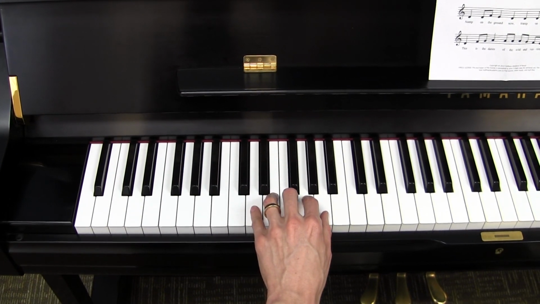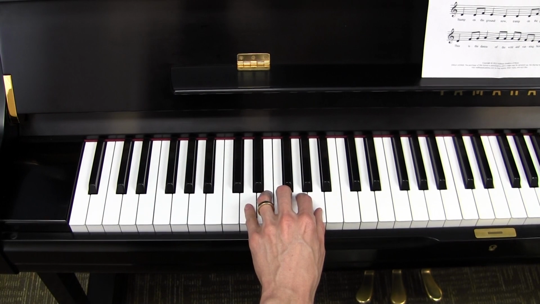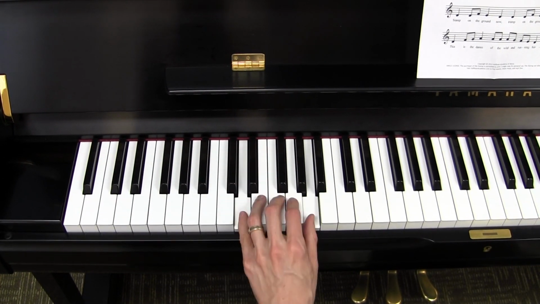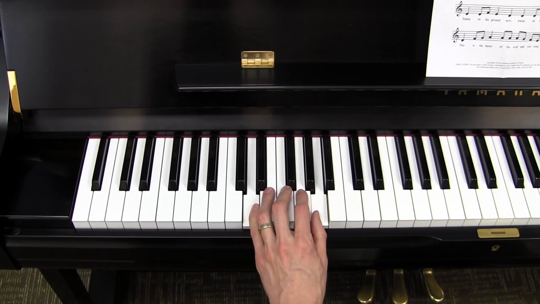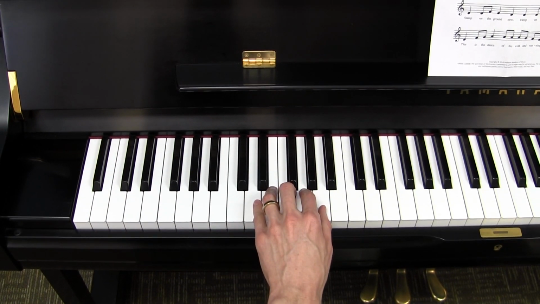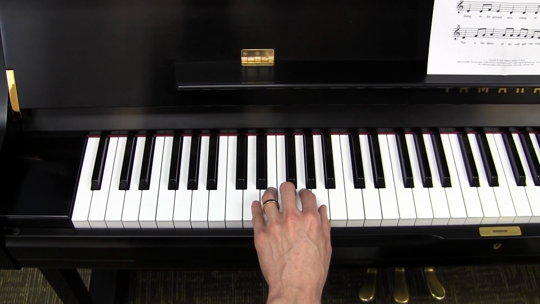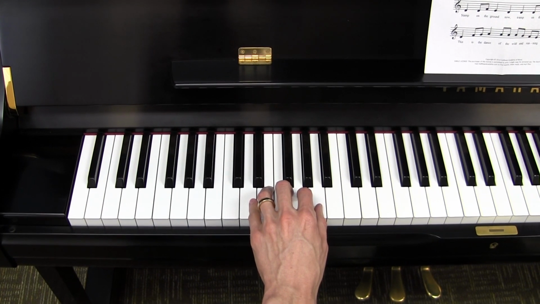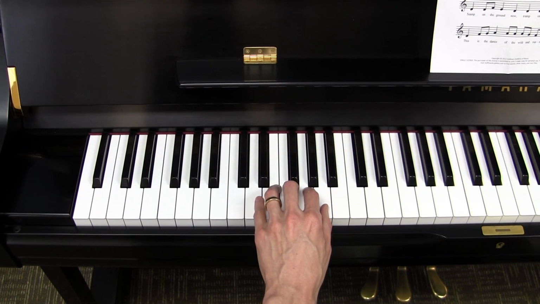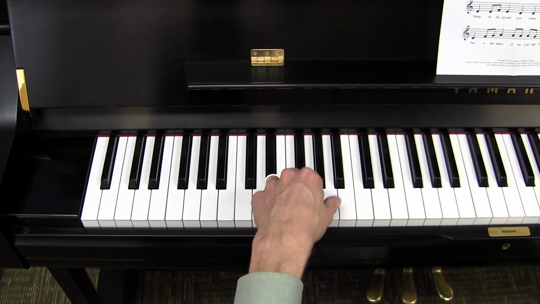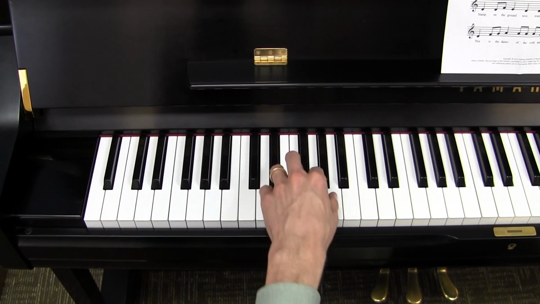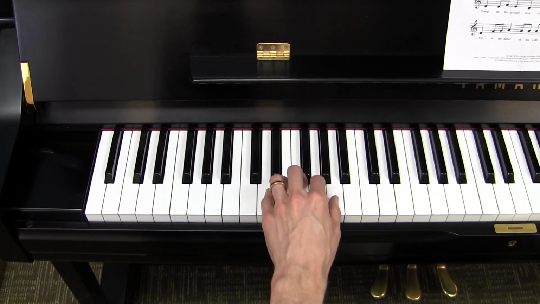Now, the rhythm we're using for the chords, you'll recall, is a half note. So we're going to go 2, 2, 2. Can you try that with me on your own piano? Let's try 4 chords with a half note rhythm. Ready, go. 2, 2, 2, 2.